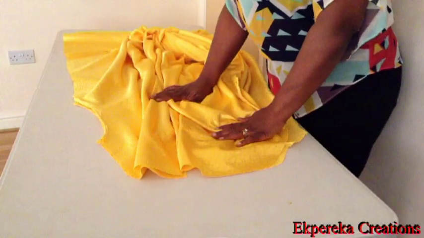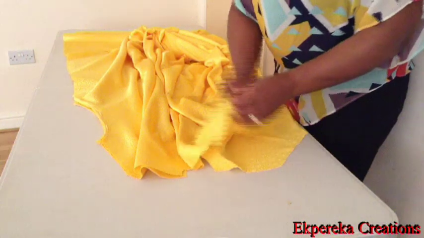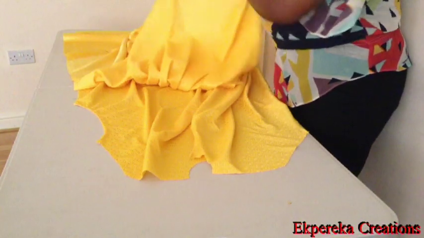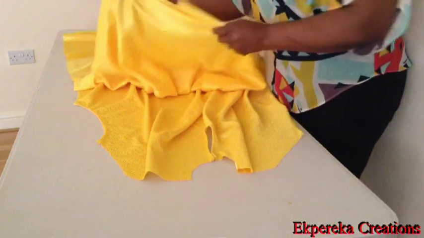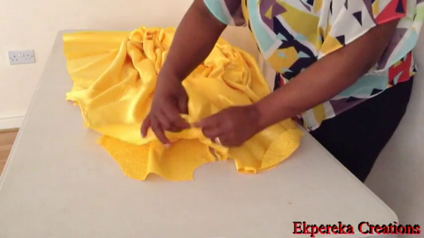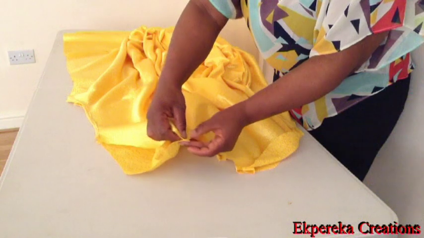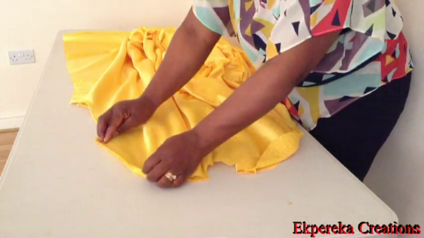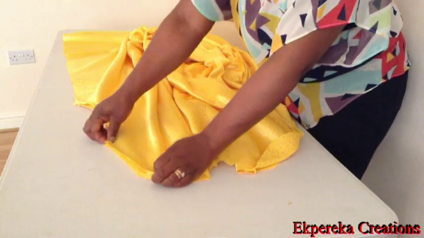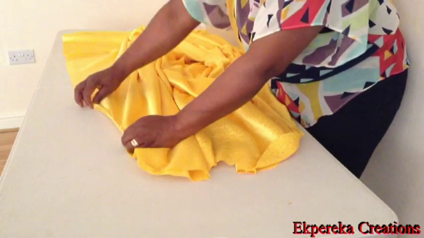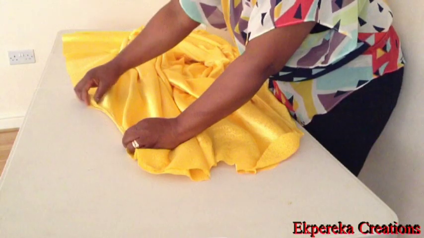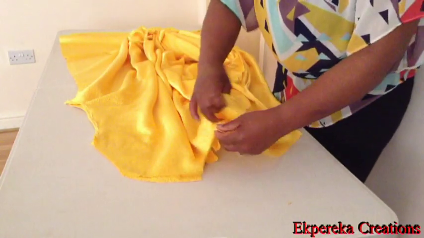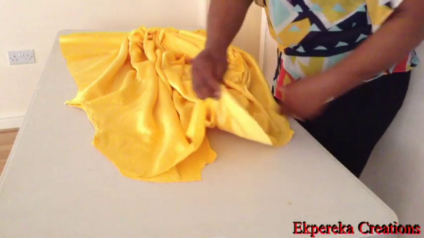So I'm going to join the back and the front one together, right side facing each other. This is the front one, this is the back one, right side facing each other. The neckline, put it together. I'll put it together, 1/2 inch to this point. This is where the armhole starts. Then I will leave this open. From here again, 1/2 inch to the end. I will do the same on this side.